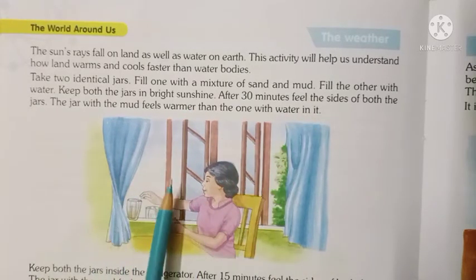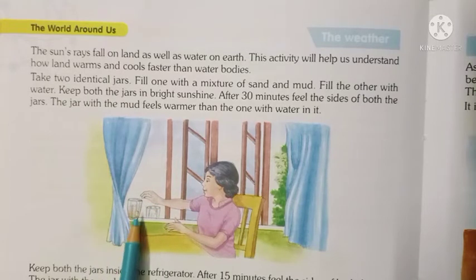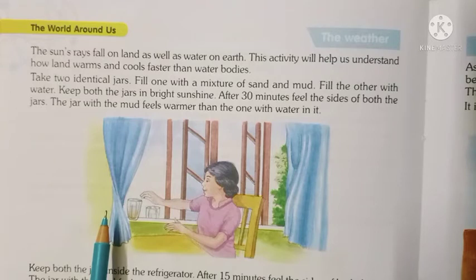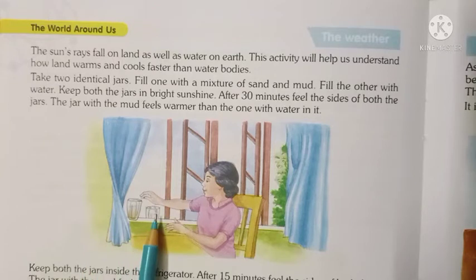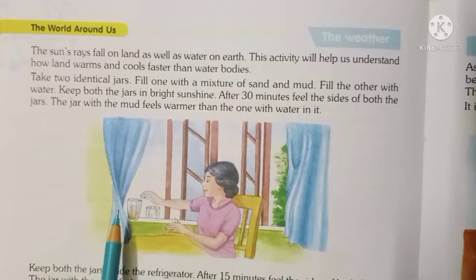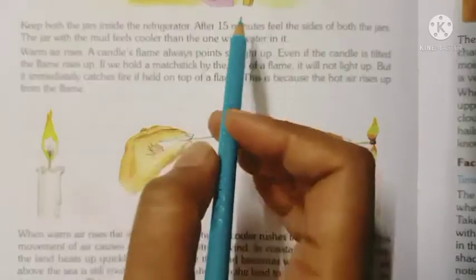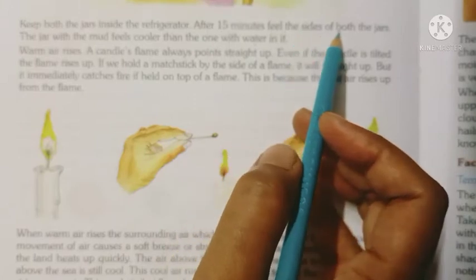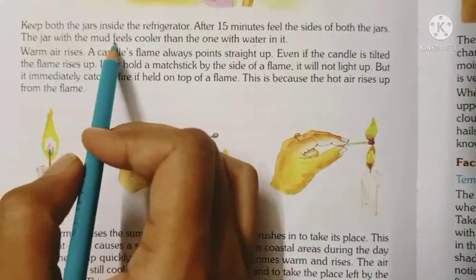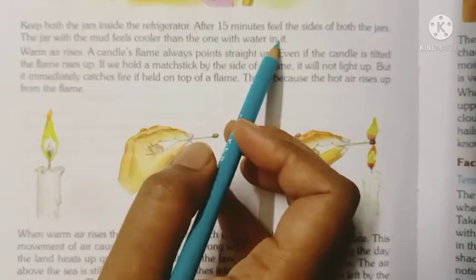Now take two glass jars. Fill the glass jars with water and put some mud and sand in one glass. Then keep both glasses for 30 minutes in the sun. Then after 30 minutes touch both glasses. You can feel that the glass with sand and mud is hotter than the other. It proves that land warms faster than water. Keep both the jars inside the refrigerator. After 15 minutes, feel the sides of both the jars. The jar with the mud feels cooler than the one with water in it.